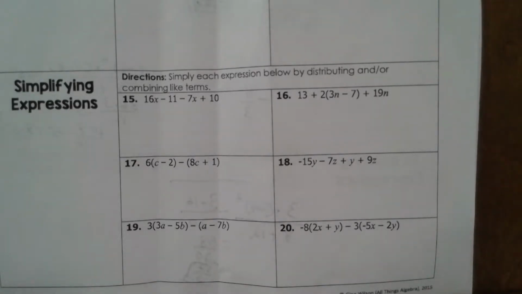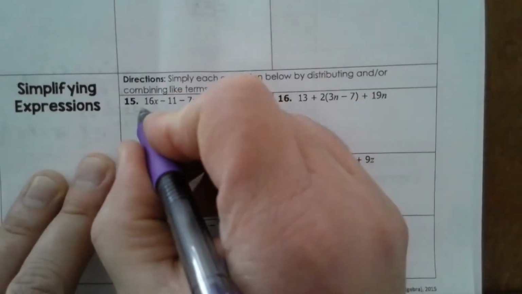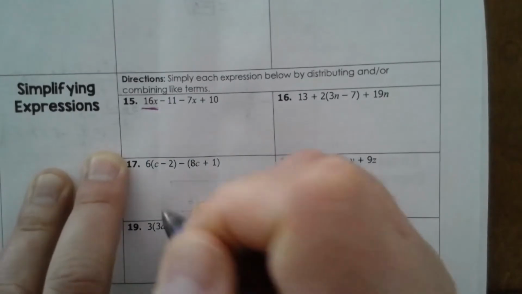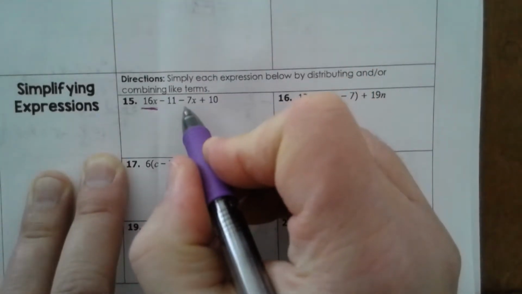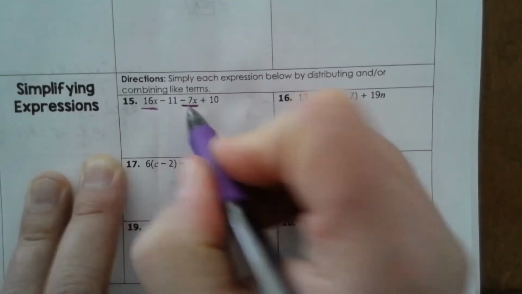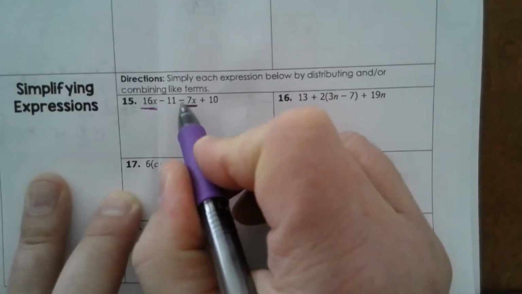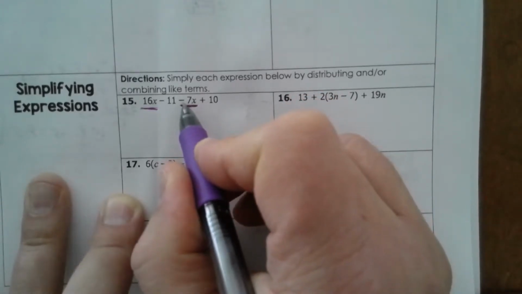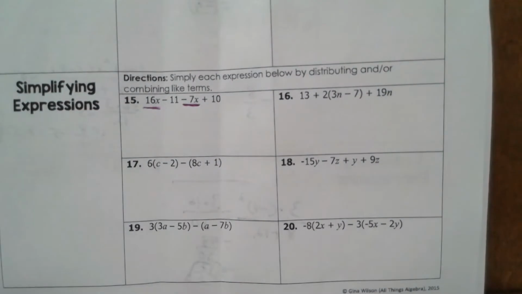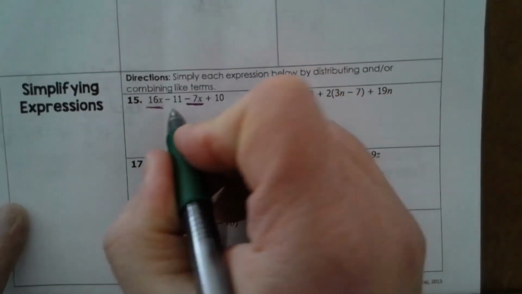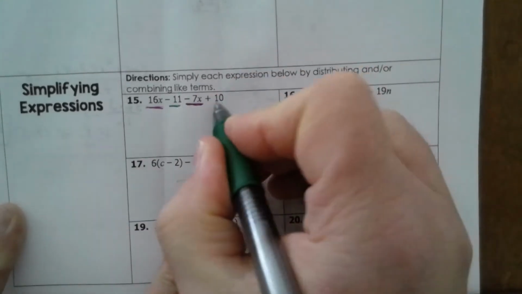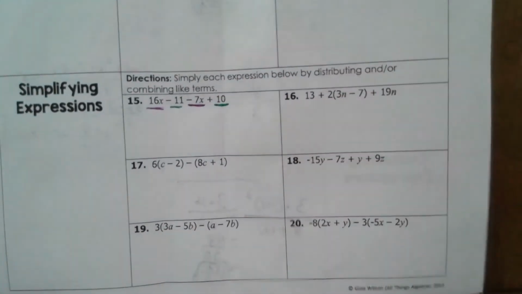So like terms: everything that has an x with it, everything that's just a number. If you've got a term that's got x's, you can put those together. And you've got to make sure you pay attention to this sign right here, and keep that sign along with it. So 16x and 7x go together, and then 11 and 10 are going to go together.